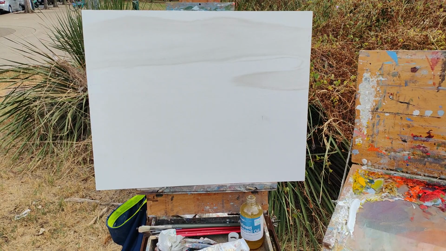Okay. Let's work with this building here and work our way. Let me switch brushes to this brush. I want like a blue-green.